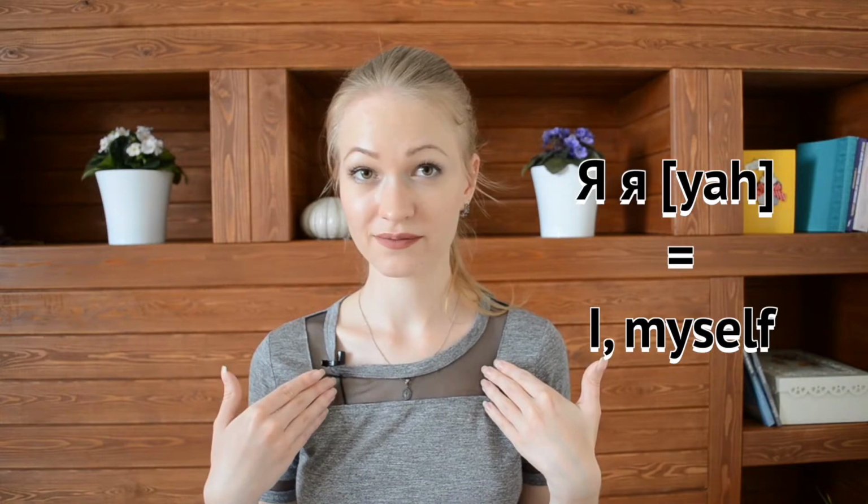And by the way, so far you already know one Russian word, because ya, it's not just a letter, it also means myself. So now you know how to say myself in Russian. So, this is the Russian alphabet. And the good thing about it is that when you know the Russian alphabet, you can easily start reading.